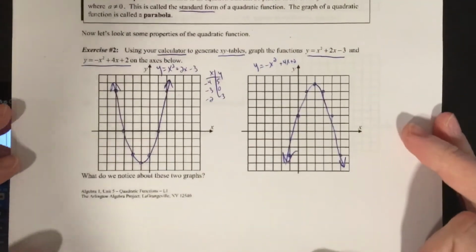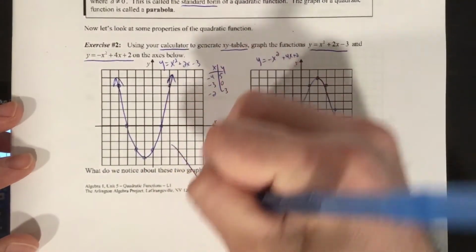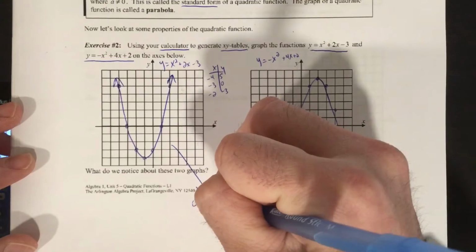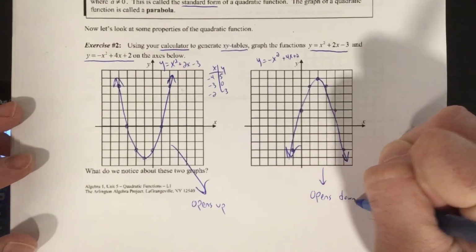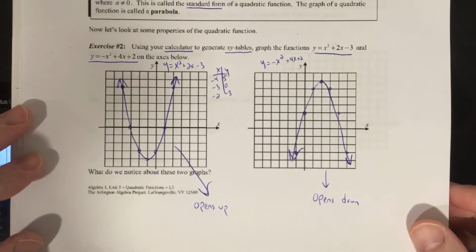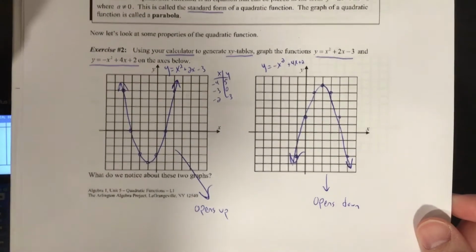What do we notice about these two graphs? Well, this one here opens up. This one here opens down. So we'll discuss that on the next page.